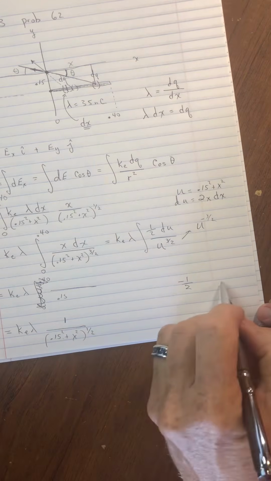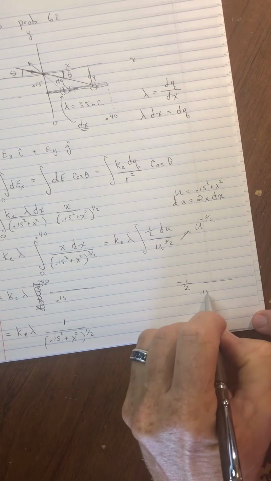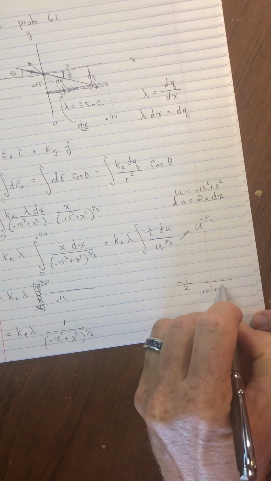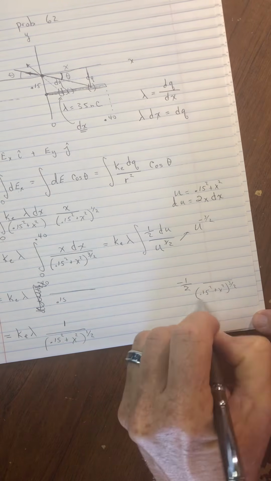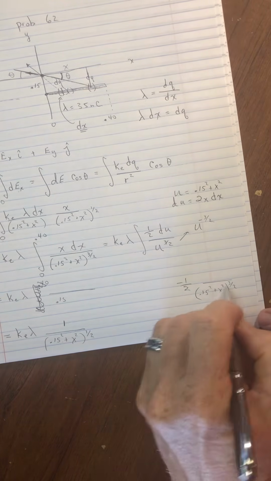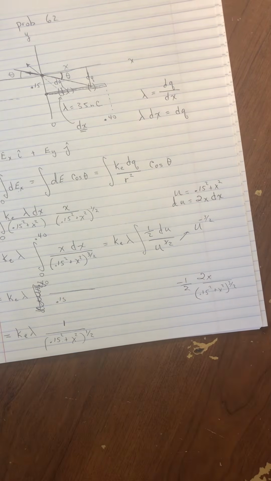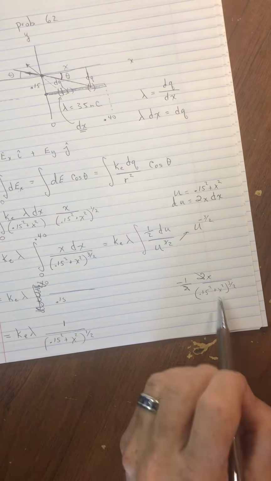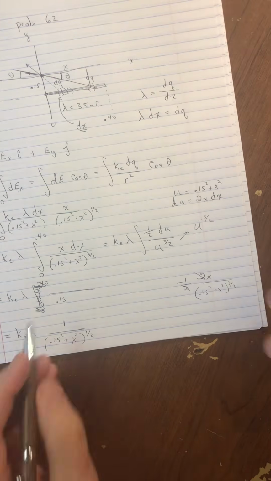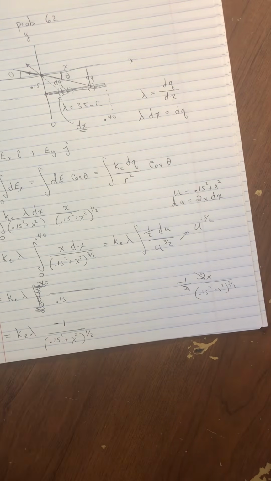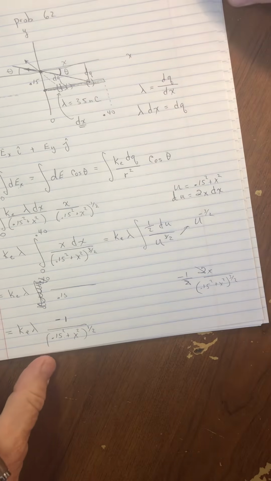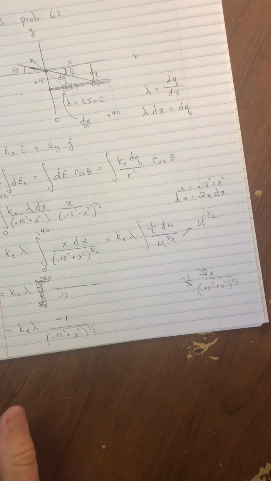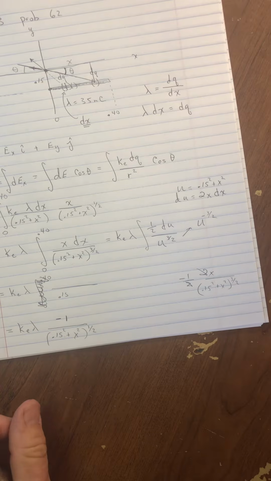And of course, then I would lower it by 1, and so that would make it a negative 3/2, which I'd move downstairs. And then I would have the derivative of the inside piece, which would be the 2x. And see, there's what I was saying. I can see those 2's cancel, and I have the same thing. Oh, with a minus sign. Oh, so I bet there's a minus sign here. Yeah. And so I need a little minus sign.